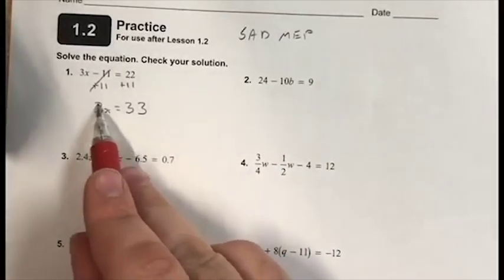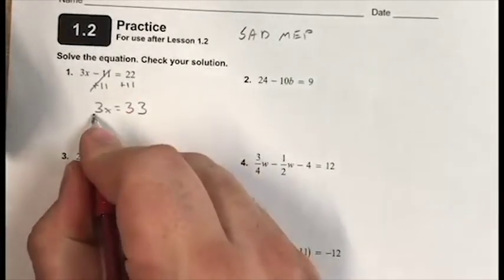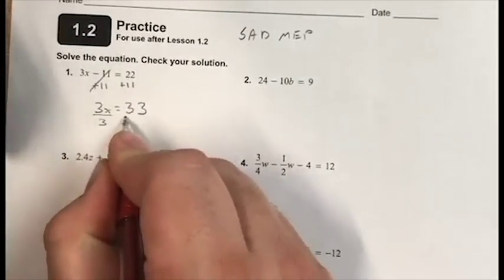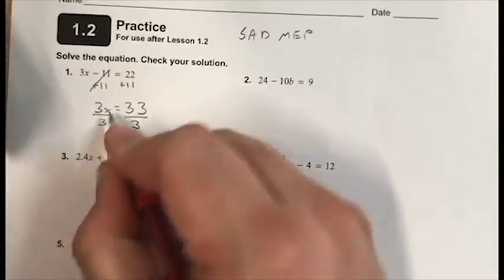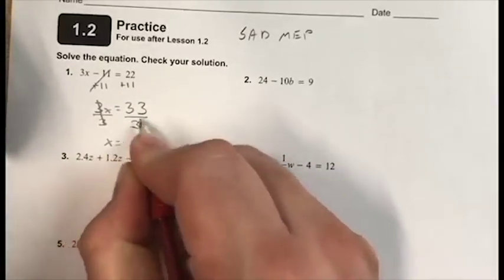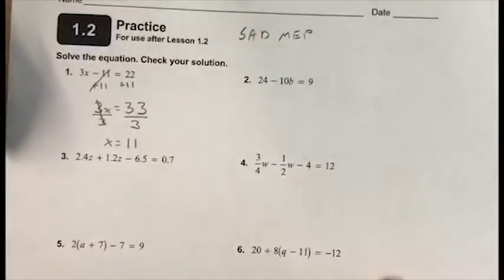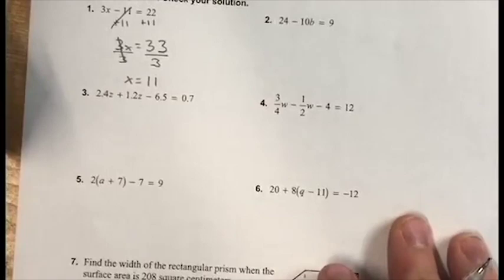So what is the opposite of this? Since the 3 and x are multiplying, the opposite would be division. And I would divide by 3 on both sides. When I do, 3 cancels out, and that gives me x is equal to 33 divided by 3 is 11. And I'm done.